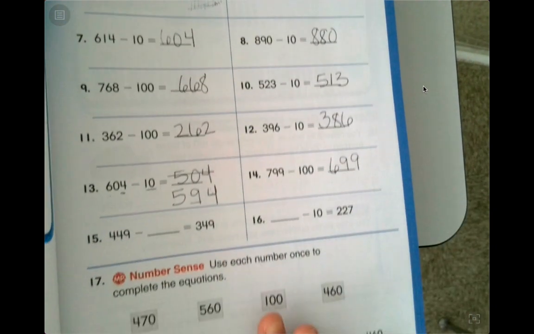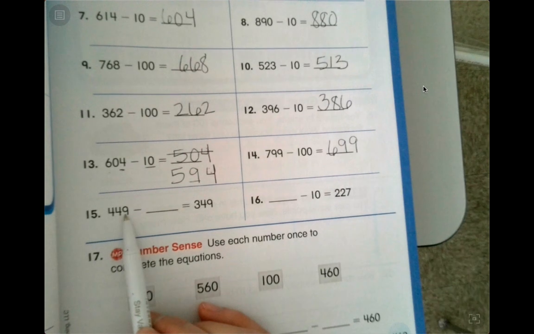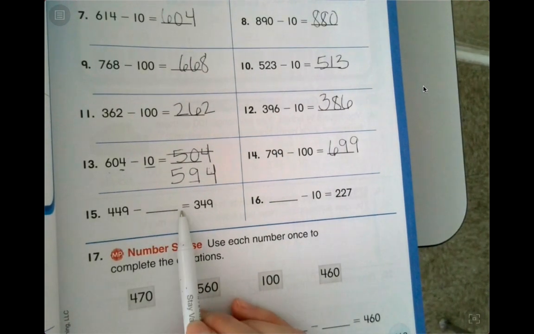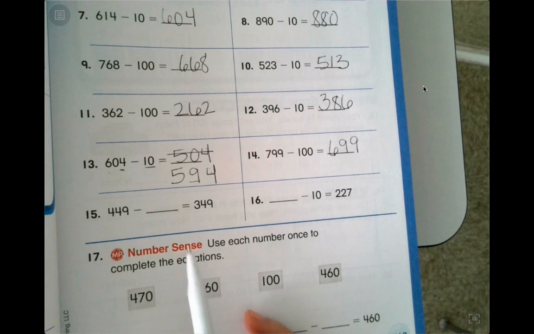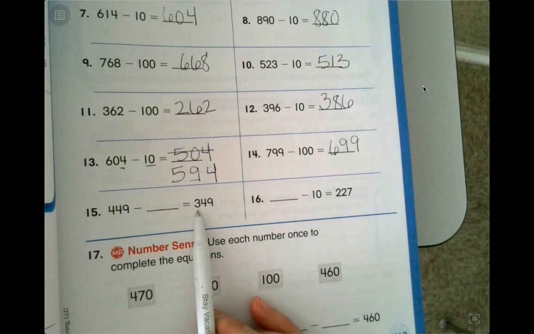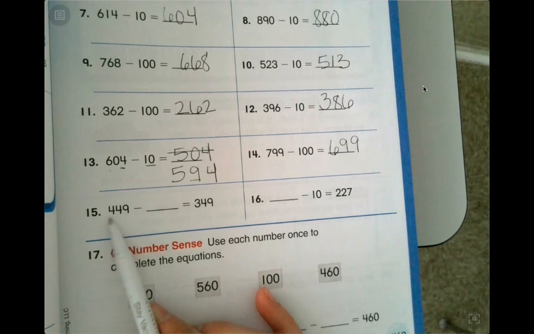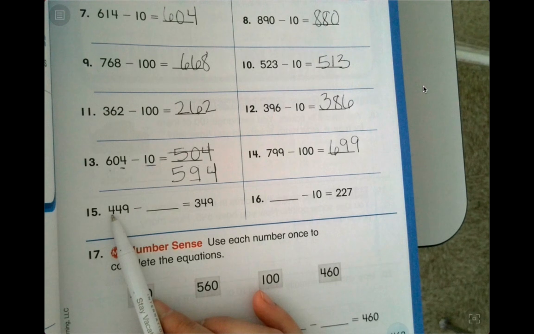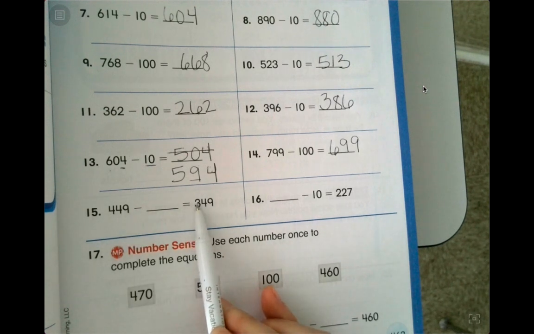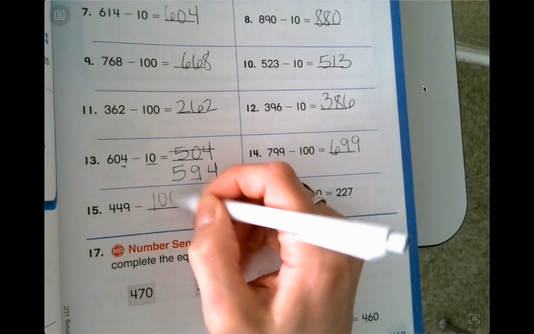Okay, this one, I love these ones. These are good ones. So it says 449 subtract what to get to 349. You had to look at what was different. Is the 4 to 3 different? Yes. Is the 4 to 4 different? No. Is the 9 to 9 different? No. So all they did was subtract something from the hundreds. How much did they subtract, Chrissy? Did they subtract 100? It looks like it, right? They went from 4 to 3. So they subtracted 100.